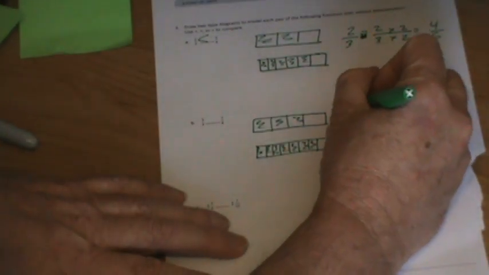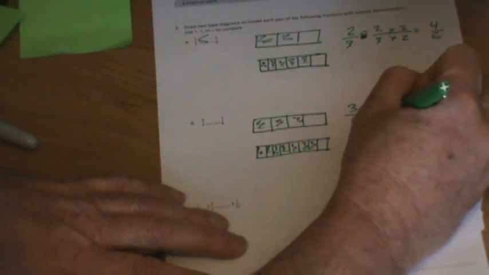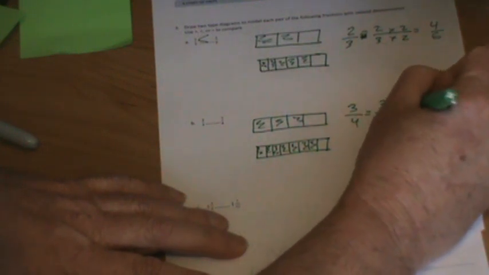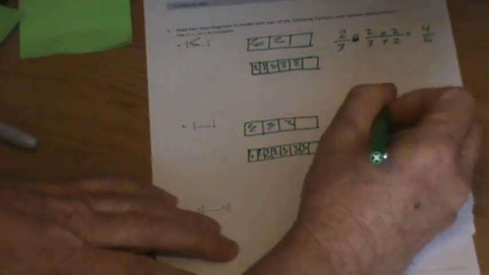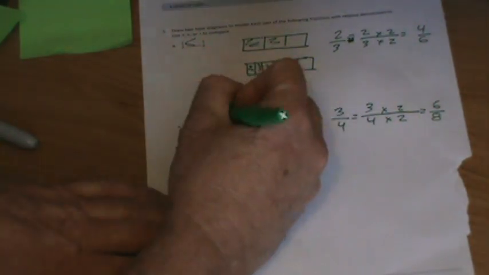So let's just take a look at what we can do with the 3/4 to make them 8ths. 3/4 equals 3/4 times 2/2. What does that equal? Well, 3 times 2 is 6, and 4 times 2 is 8, so we have 6/8. So 7/8 is bigger than 6/8, okay? And we'll go do the final one.